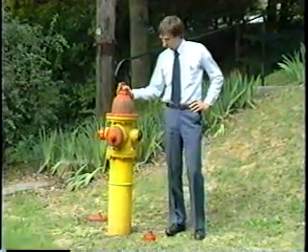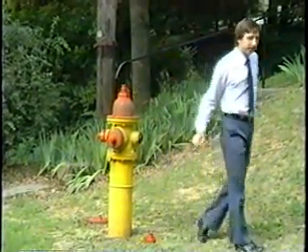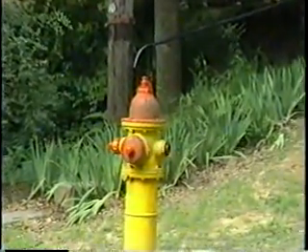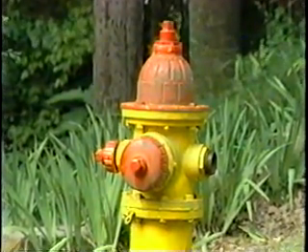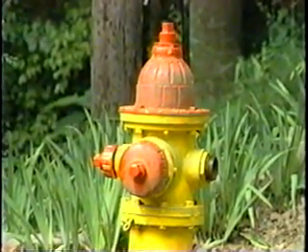See, there's a lot you can learn from one of these fire hydrants. Ouch. Watch it, Buster. Hey, wait. You forgot to put my cap back on. Oh, no. Here comes a dog.